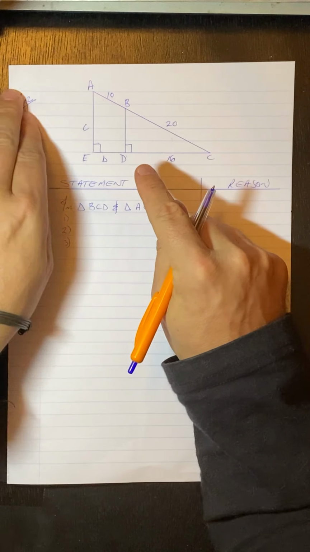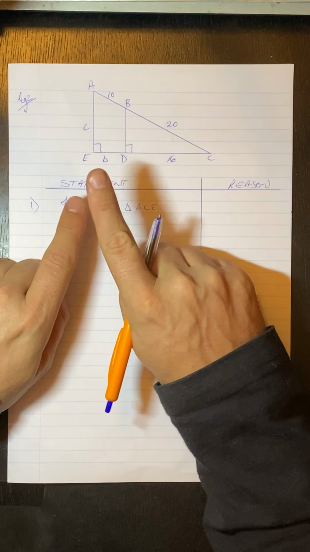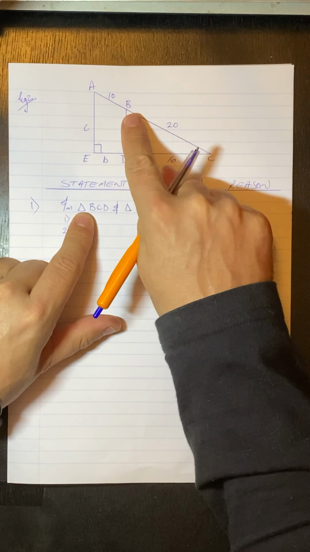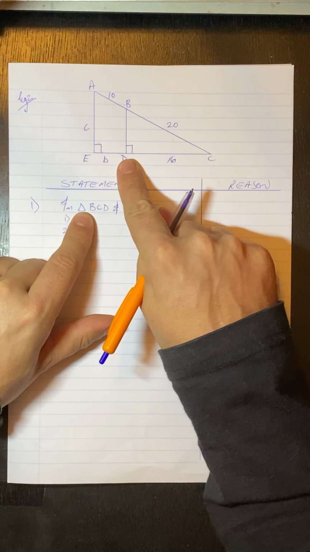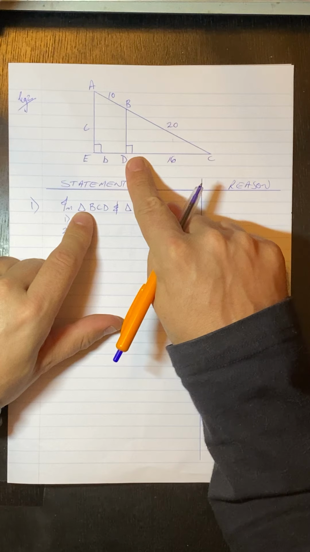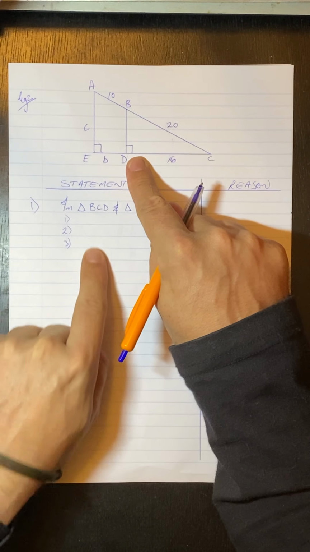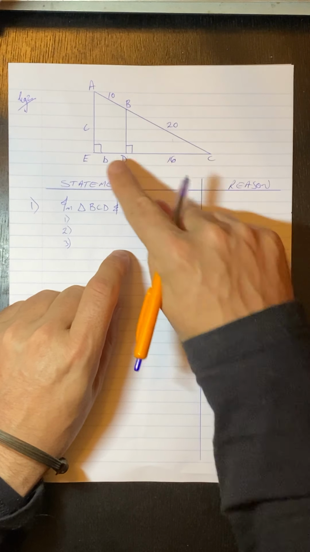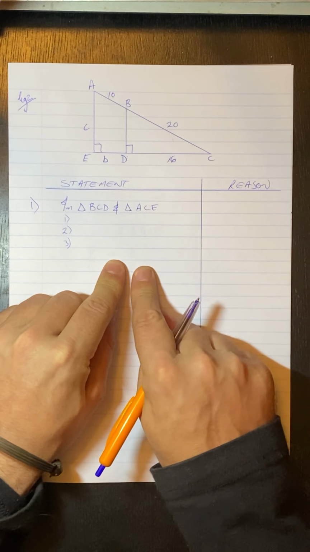So first of all, I can see here, now you have to keep this in order, grade 9s. BCD is the smaller one. So whatever angles I list for the smaller one is going to go under BCD. For whatever angles I mention for ACE, I'm going to list it under this one over here.